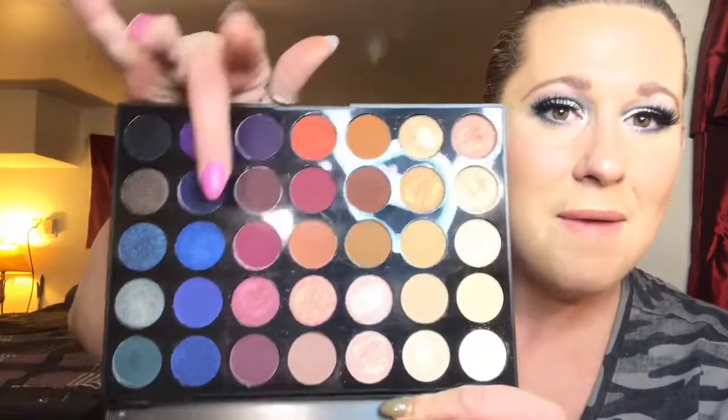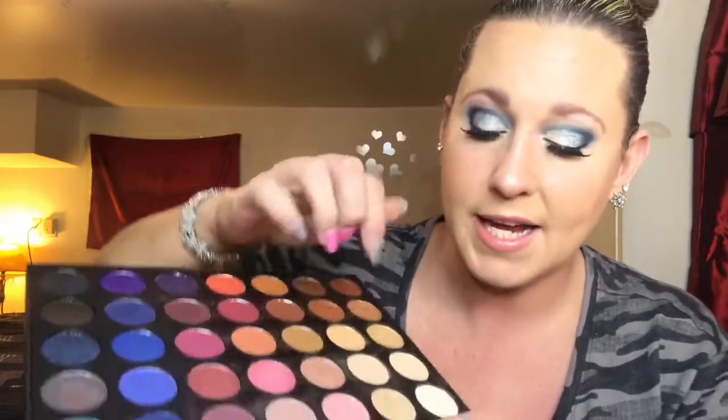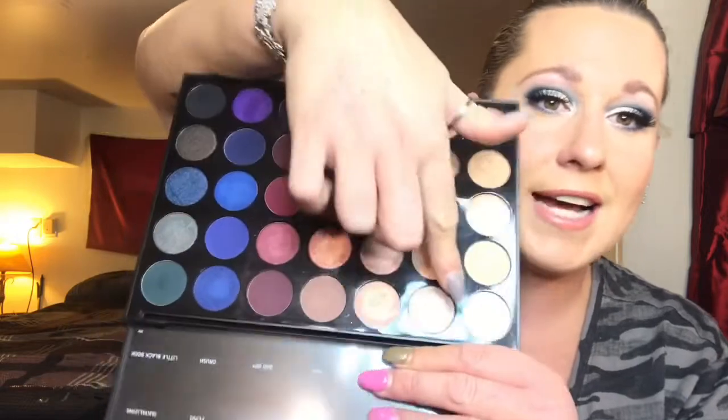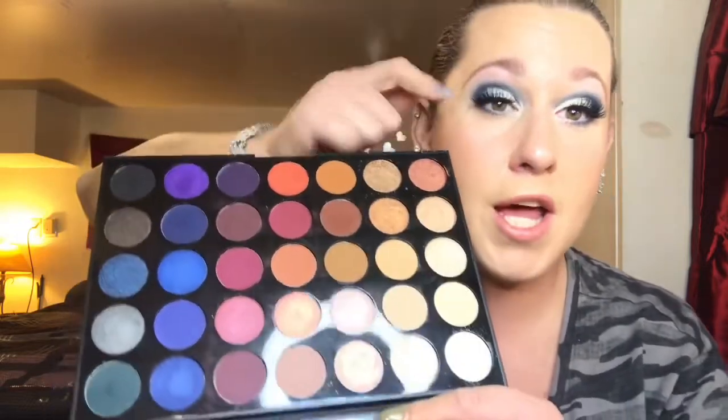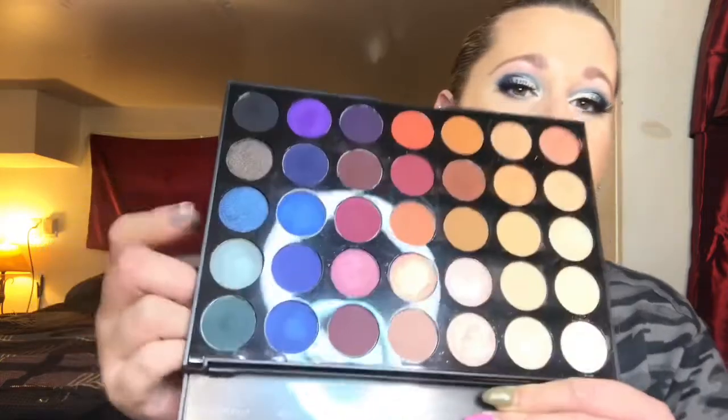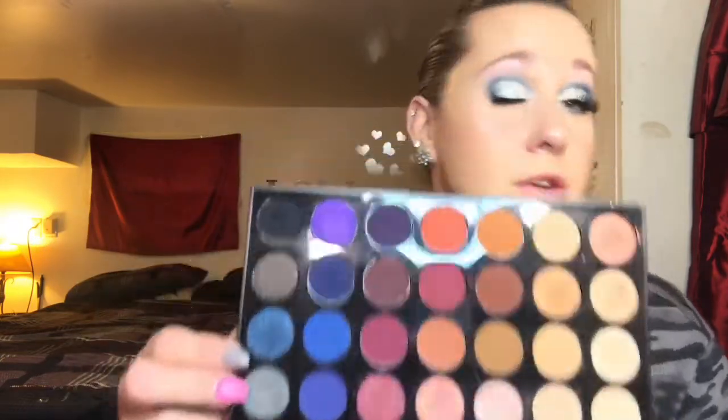And then for my lid, I used Knockout on the inner portion, and on the outer portion, I used a little bit of Tantalizing and Stud, these two. So I think it came out really pretty.